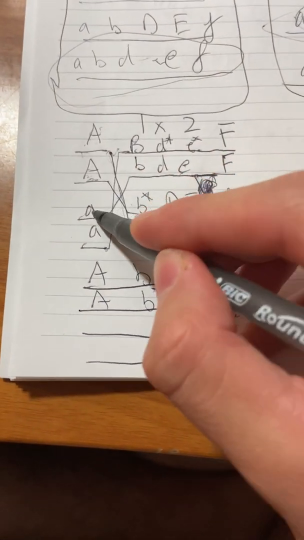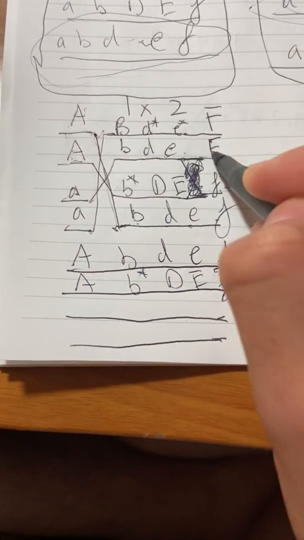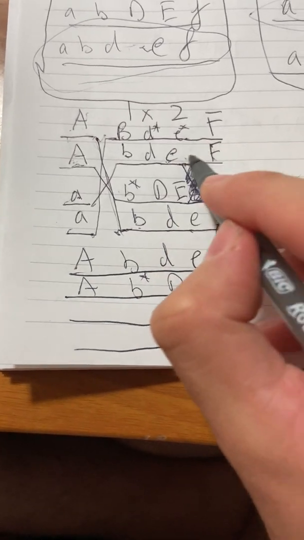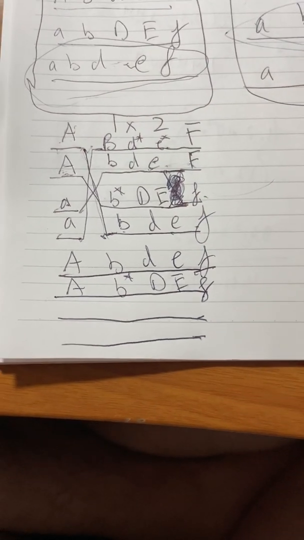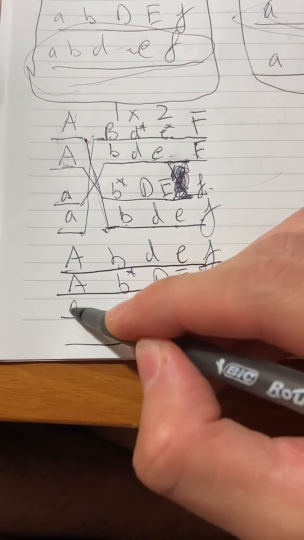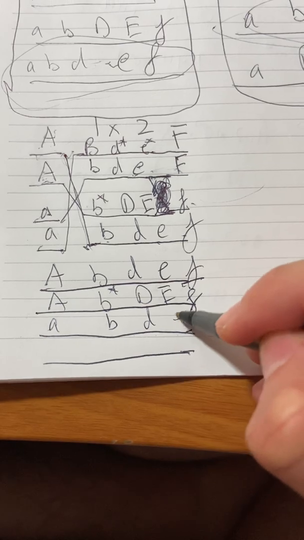Now we can follow the bottom strand, A, B, D, E, F. And the only reason we're continuing on this top strand is because there was a site 1 cut here that ligated them like this, kind of just like eliminated that crossing. So we're going to fill it in, A, B, D, E, F.